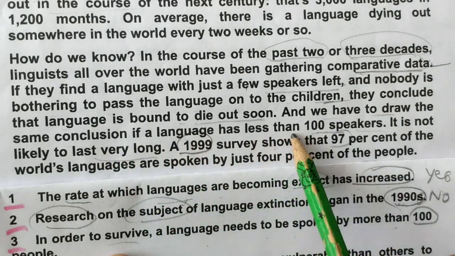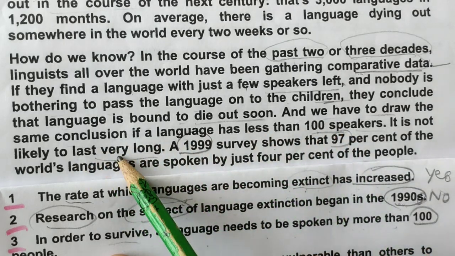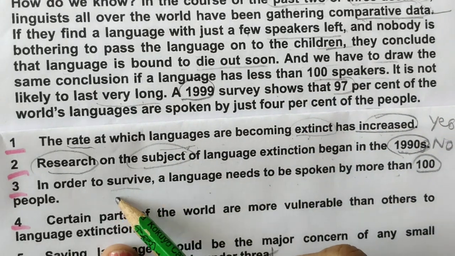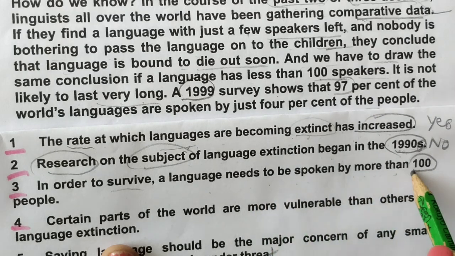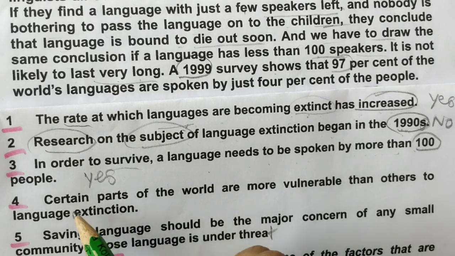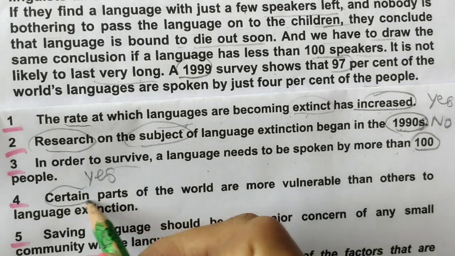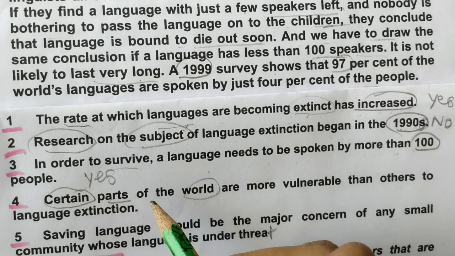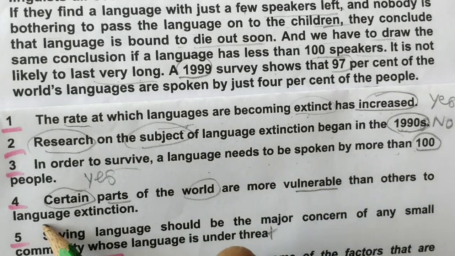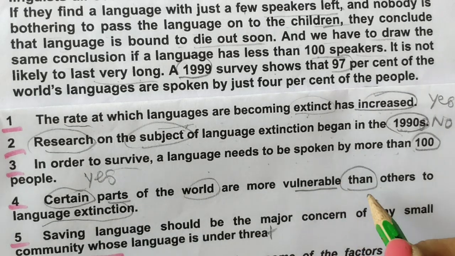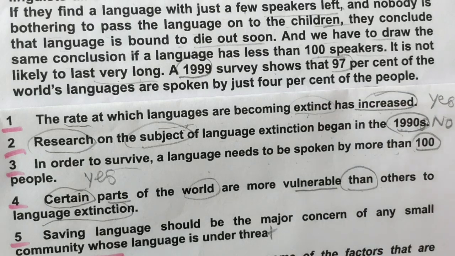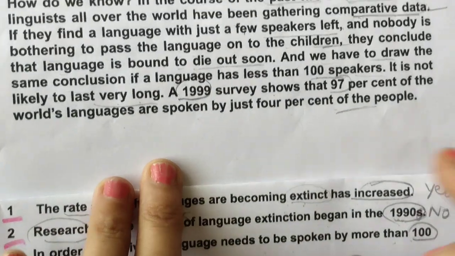If a language has less than 1000 speakers, it is not likely to last very long. It means we need more than 100 people. Here it is given, in order to survive, a language needs to be spoken by more than 100 people. So it is yes. Now here they are talking about certain parts of the world, meaning a country name or island name or any place name, being more vulnerable than others to language extinction. So a comparative statement is there. It may be not given or it may be false. Okay, let's find it. Certain parts of the world. Now this paragraph is done.